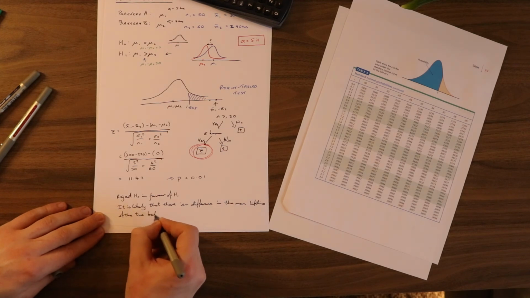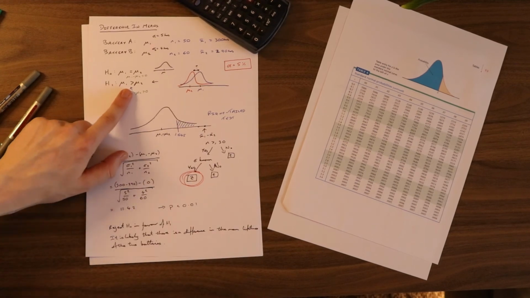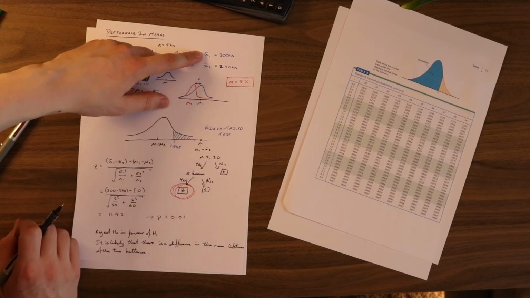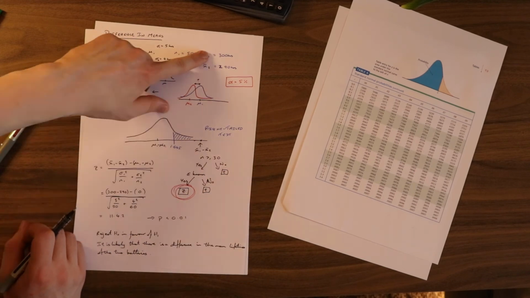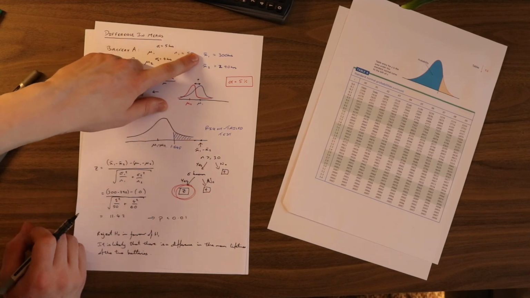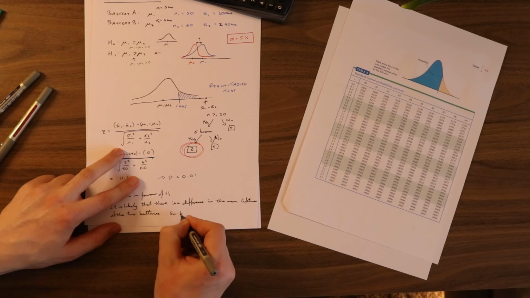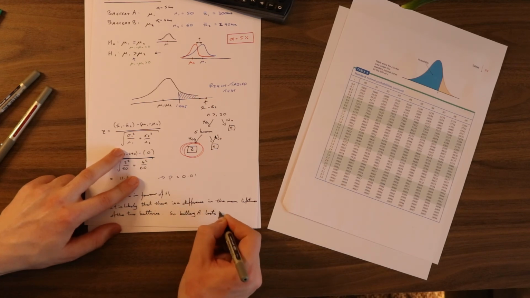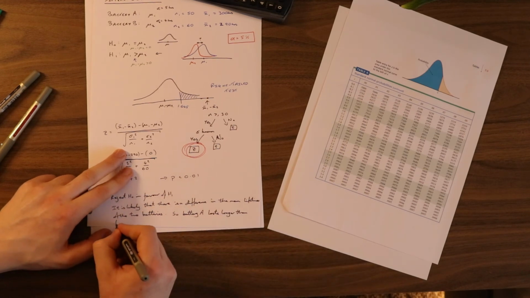And in actual fact, we can go slightly further. Because our sample mean for battery A is bigger than for battery B, it's probably the case that battery A lasts longer than battery B.